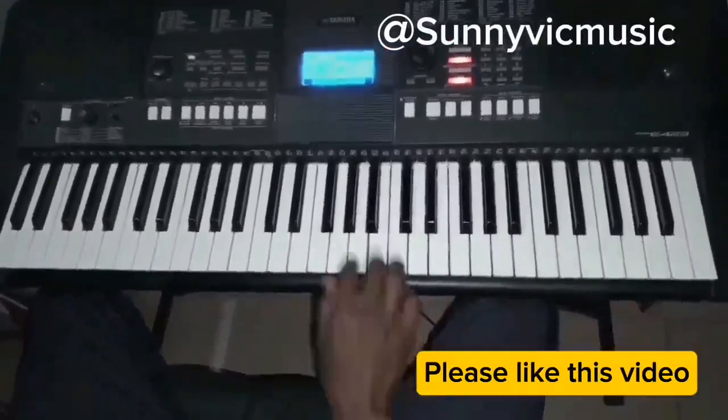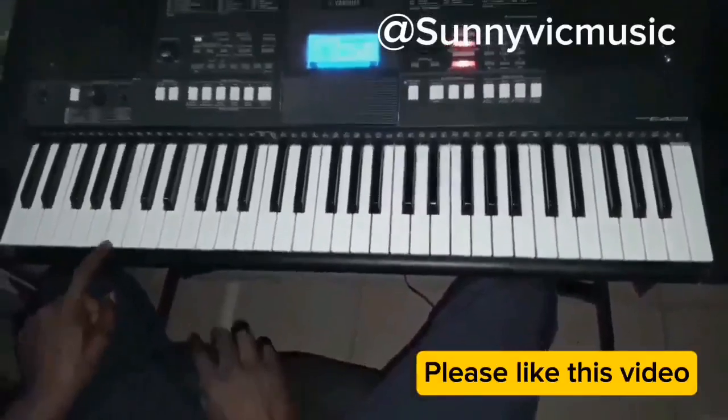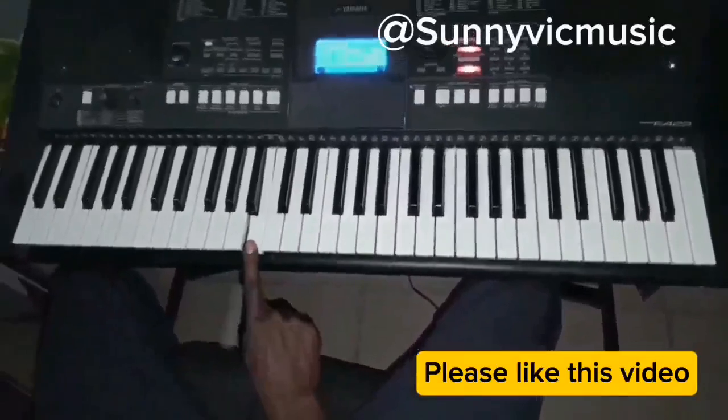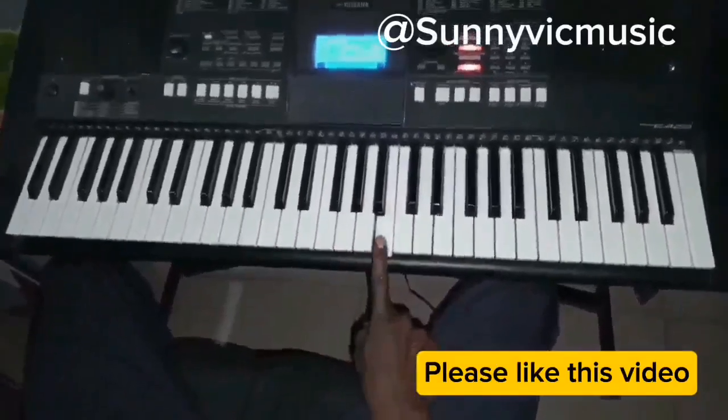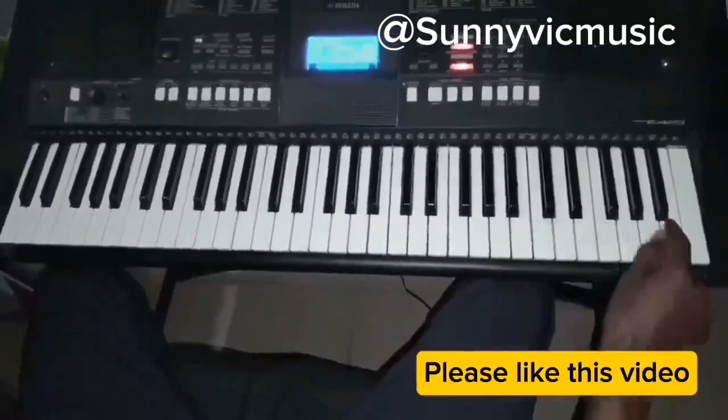B comes after the 3 black notes. So after every 3 black notes, we have key B. This is key B after every 3 black notes.